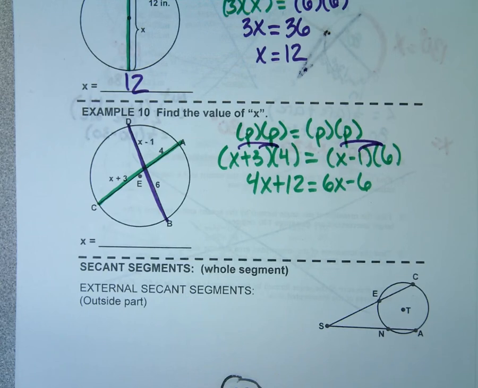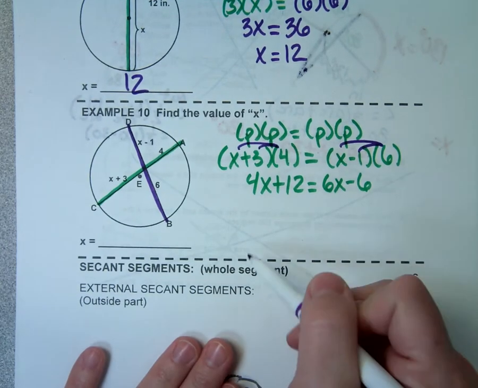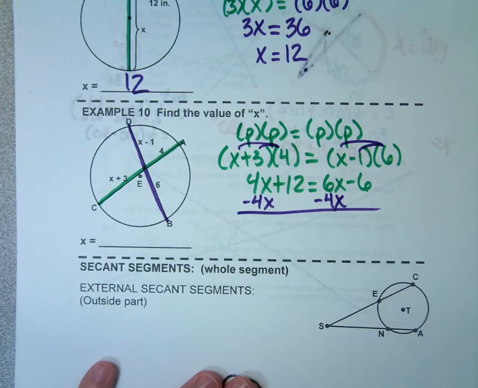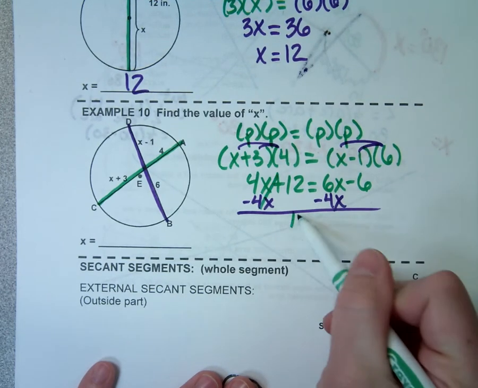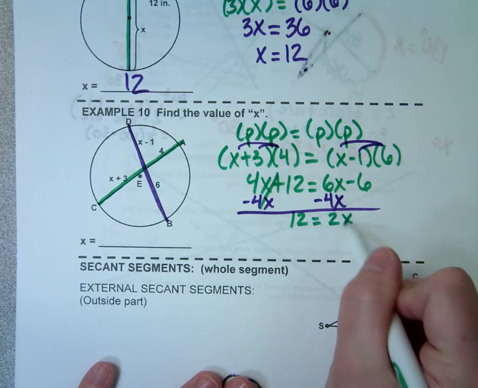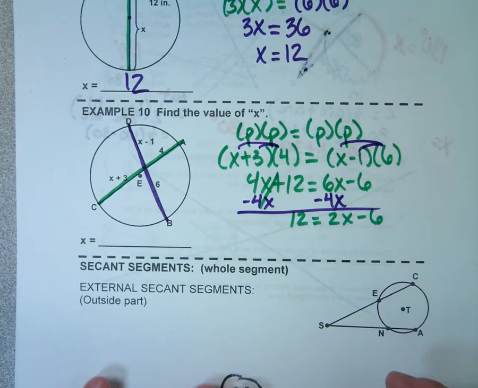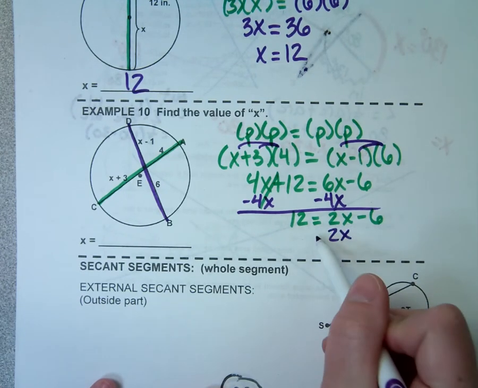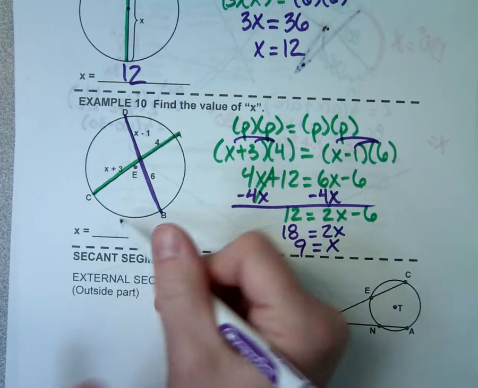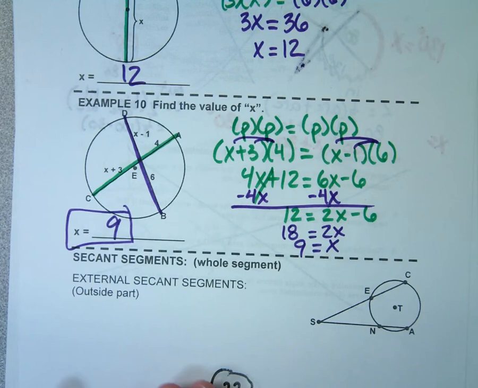Then from here it's pretty easy. What do you want me to do? Minus 4. So I'm going to subtract the 4x from both sides. When I subtract the 4x, the 12 drops. How much is 6x minus 4x? 2x, and then the minus 6 drops. You're going to add 6, which makes 18, and when you divide, you get 9. So that's the first theorem of the day. When two chords intersect, we have the formula piece times piece equals piece times piece.